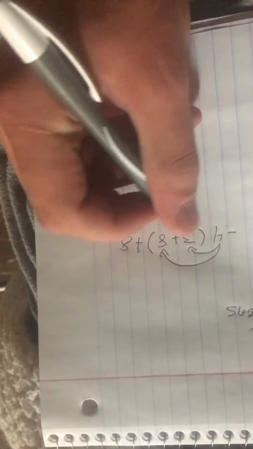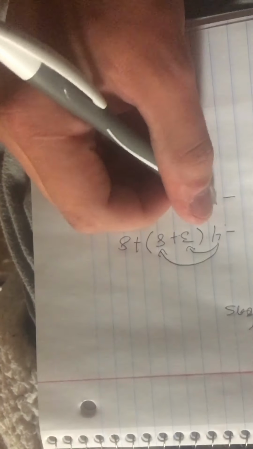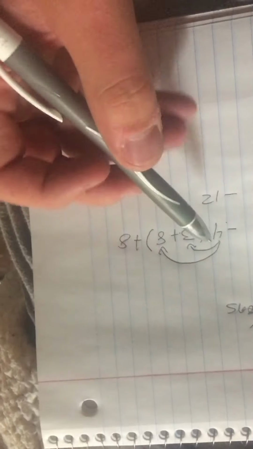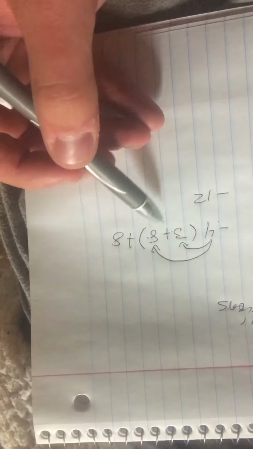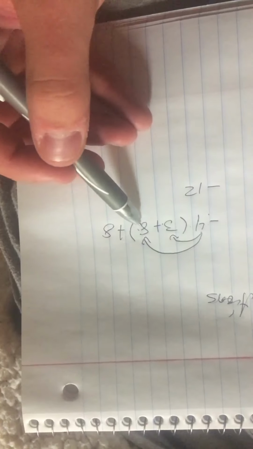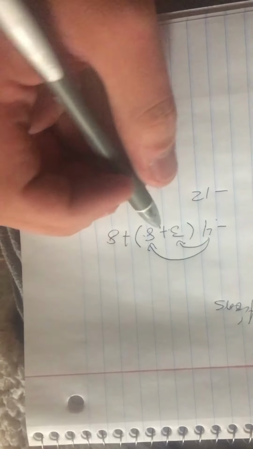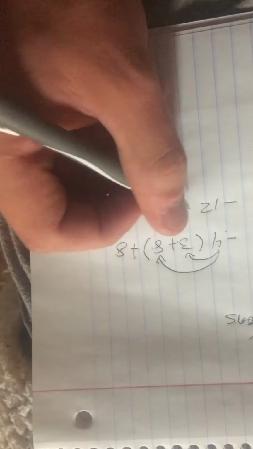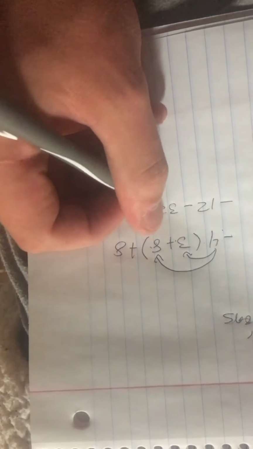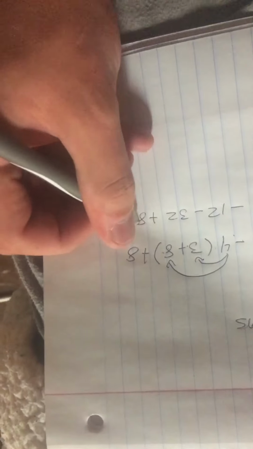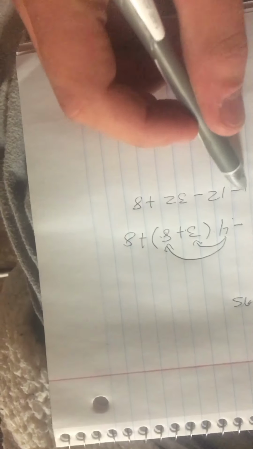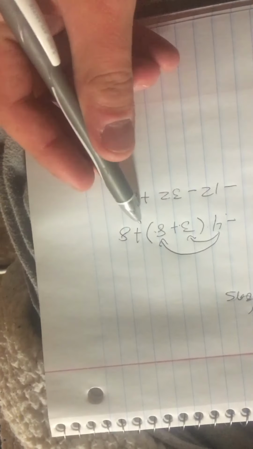So negative 4 times 3 is negative 12, and negative 4 times 8 is still a negative, so it will be negative 32. And then finally at the end it will be a plus 8. So there's your equation after all that.